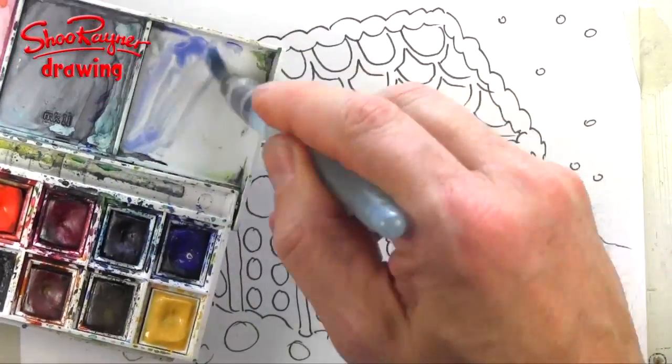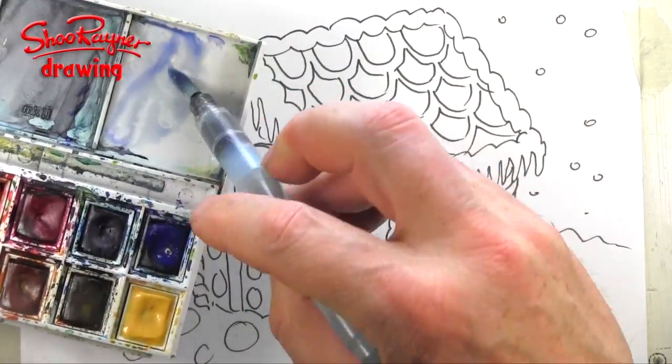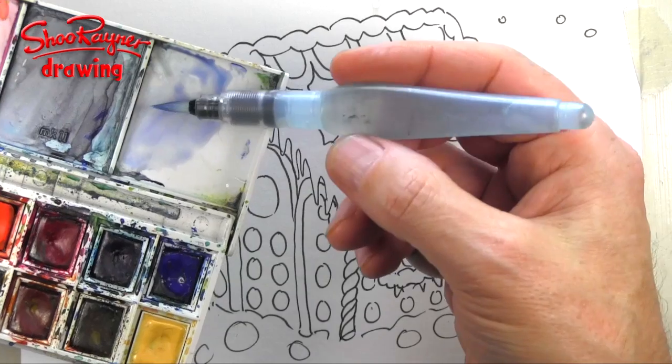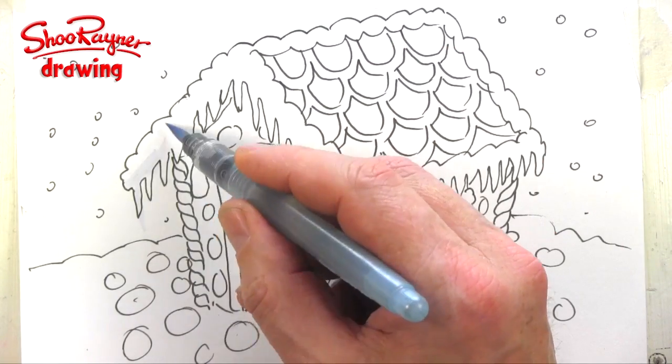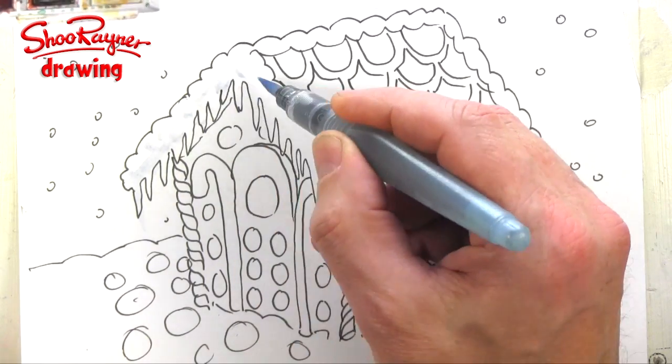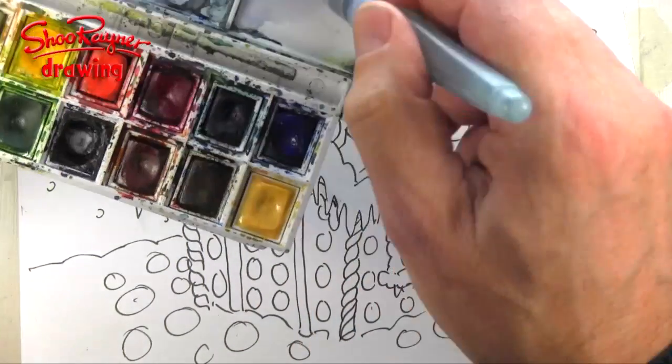Now I'm going to paint this very quickly in watercolour. I'm using a water brush here, or is it an aqua brush? I'm not sure which version it is. Pentel anyway, this one. I've got various kinds, some from Derwent and some from Pentel.